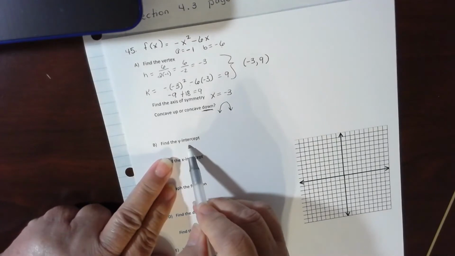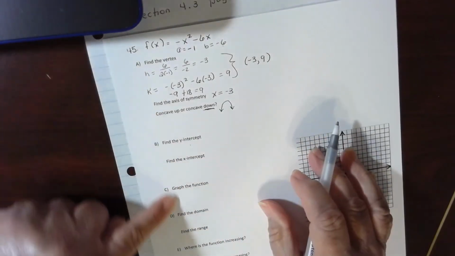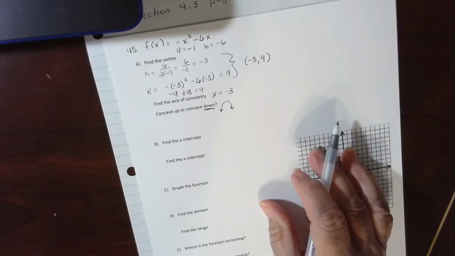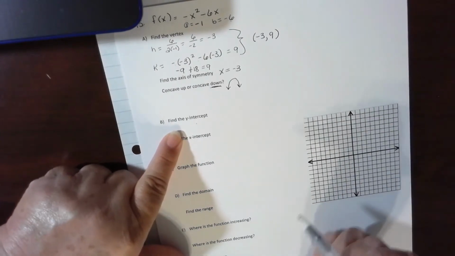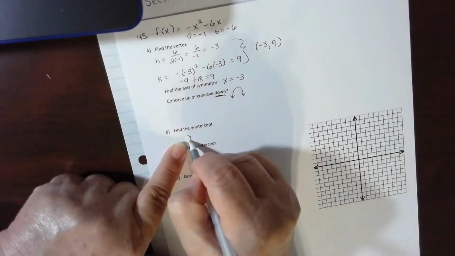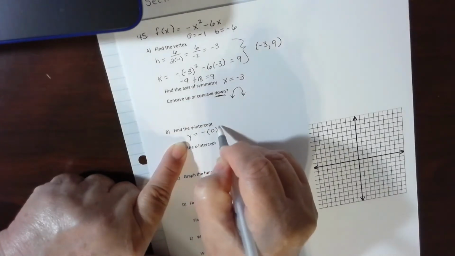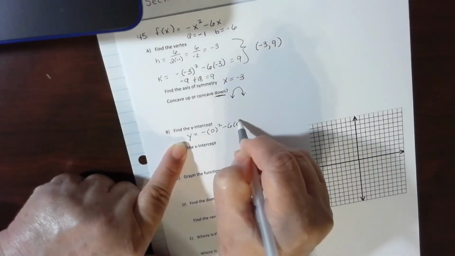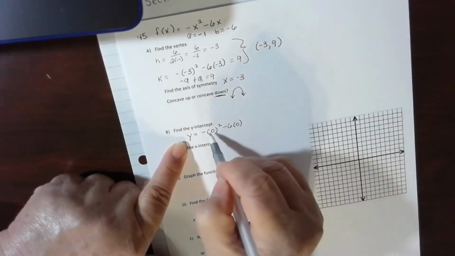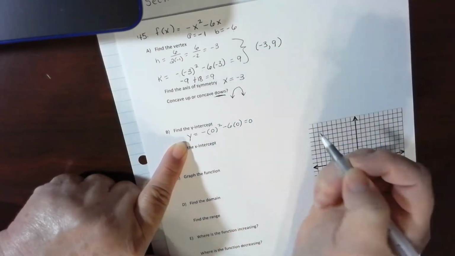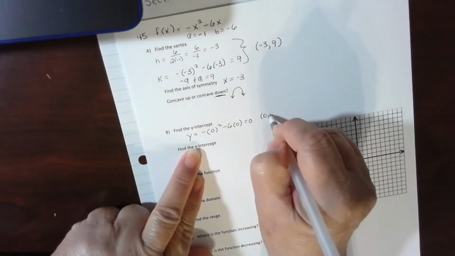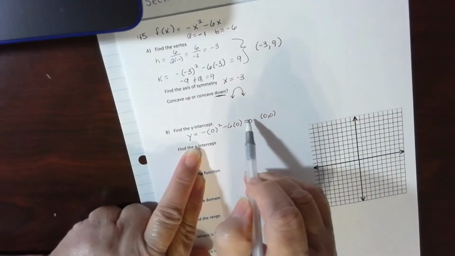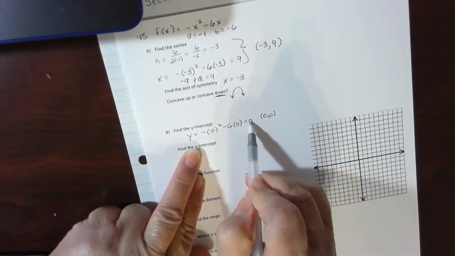All right, y-intercept. What I did was copy all these from the book, so we'd make it easier to follow. We've been doing y-intercept forever. How do you find it? You let x be 0 and solve for y. Well, 0 minus 0 is going to be 0. So if they want you to write it as an ordered pair, you write (0, 0). If they want you to write it as a number, then you just write 0.